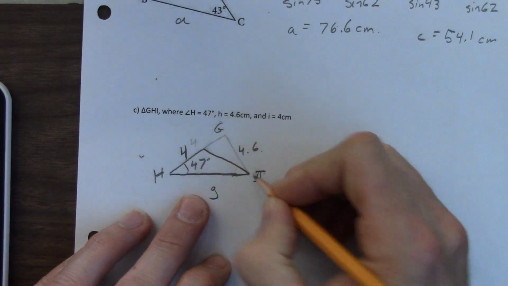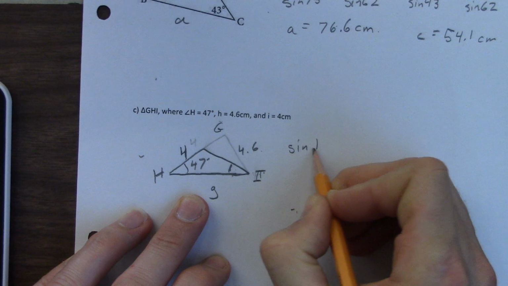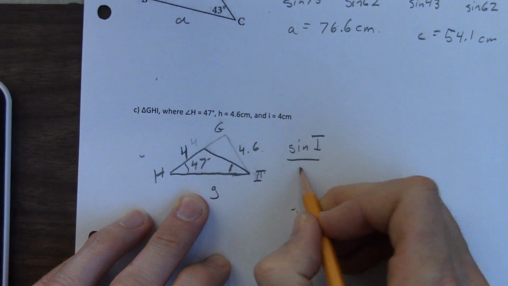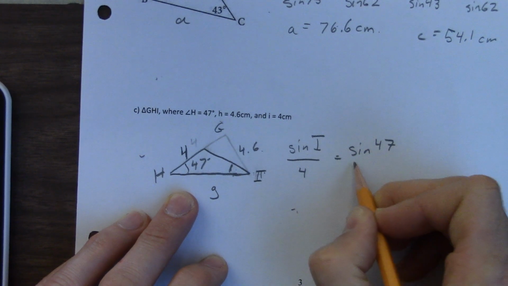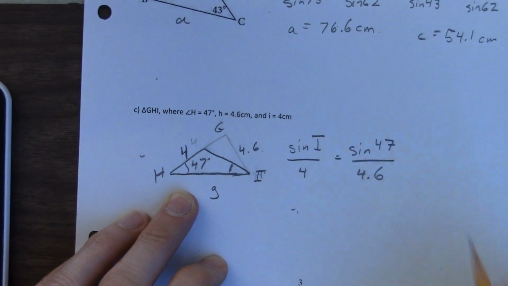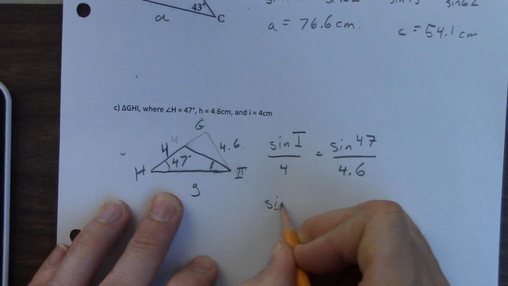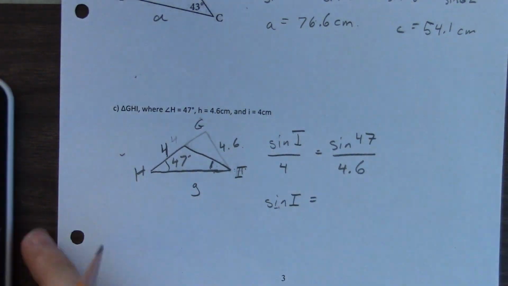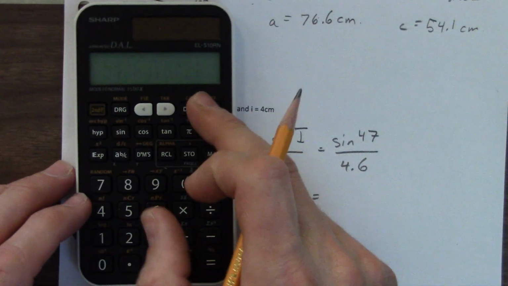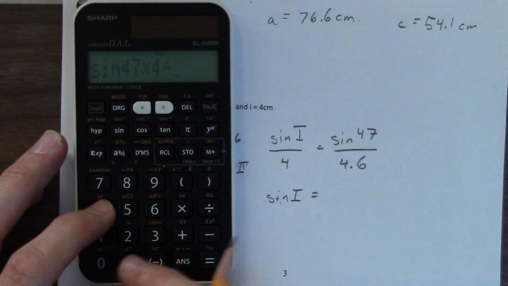So we're going for angle I. So I'll put it on top. Sine I, which we don't know, over 4 is equal to sine 47 over 4.6. Okay? Now we can say sine I is equal to this. So sine 47 times 4 divided by 4.6.